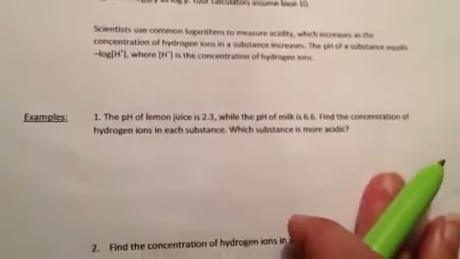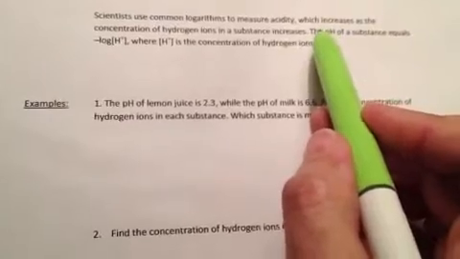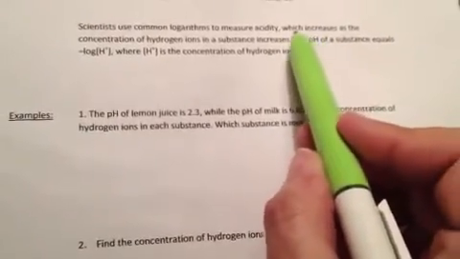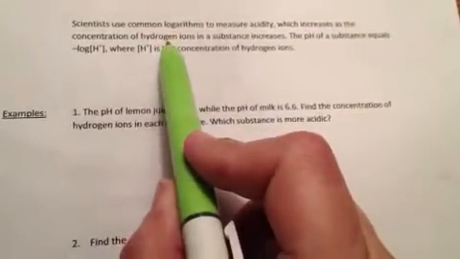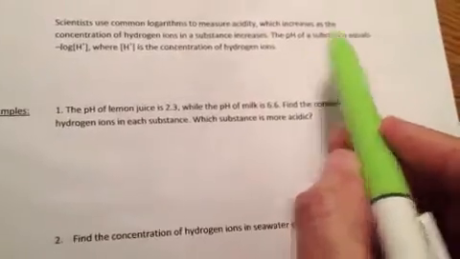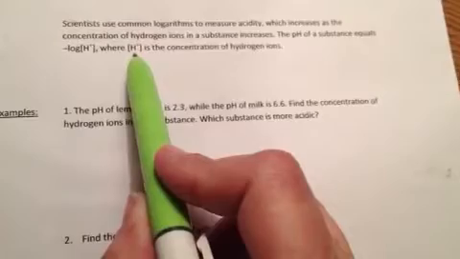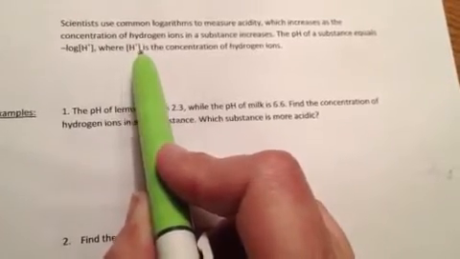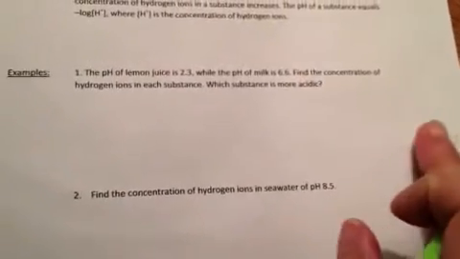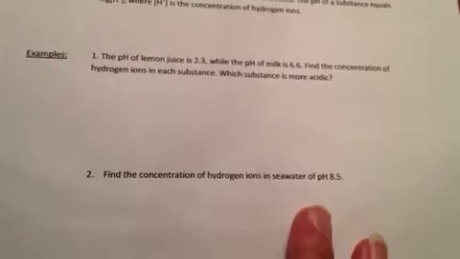Scientists often use common logarithms to measure acidity. Perhaps you've already done this in your chemistry class, so this should be a little bit familiar to you. It increases as the concentration of hydrogen ions in a substance increases. The pH of a substance equals negative log of the hydrogen ion concentration, where that hydrogen ion concentration is labeled as this.